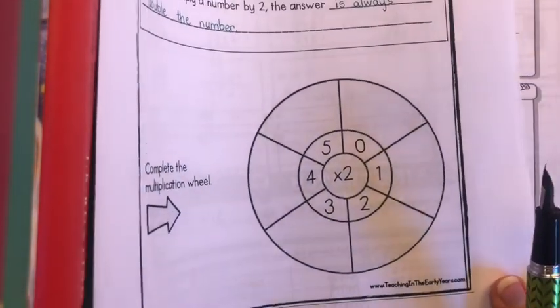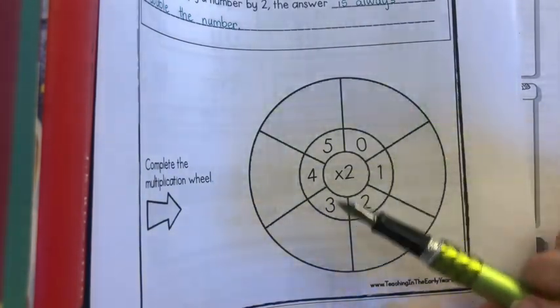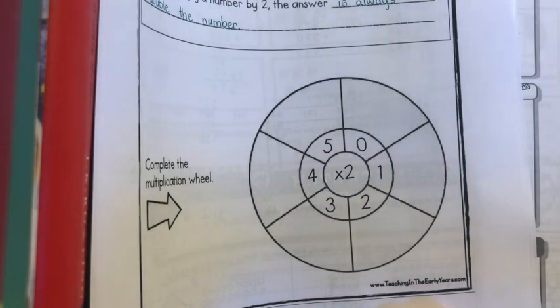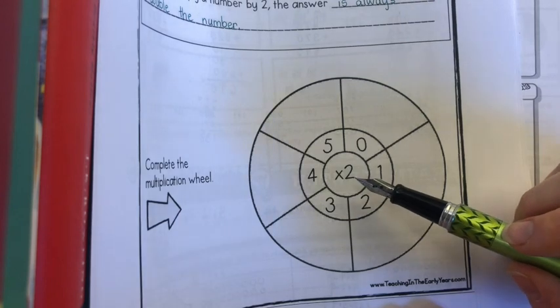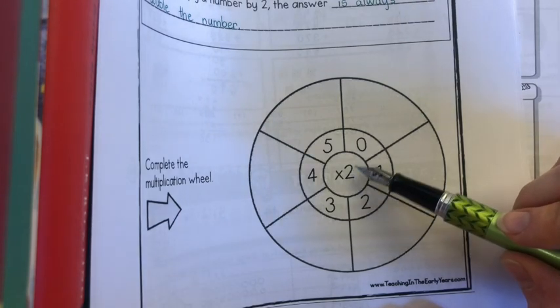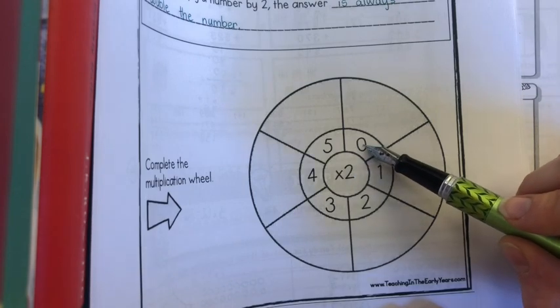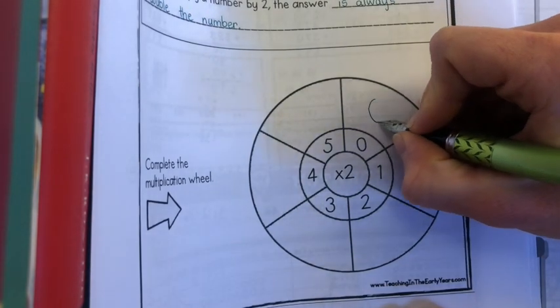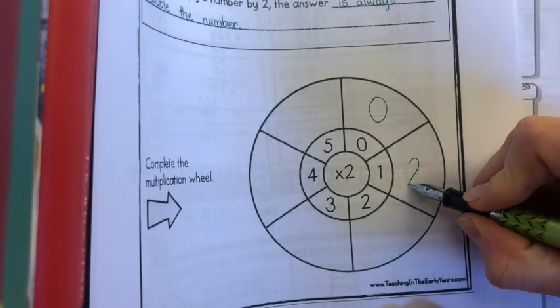The multiplication wheel today. Now, when you see these, a lot of people, even in grade 4, get worried about what this means. All it means is, it's like those addition robots that we made, where there's an input and an output, right? So I have 2 times, and I'm going to multiply each number by 2. So 2 times 0, anything times 0 is 0. 2 times 1, double 1 is 2.